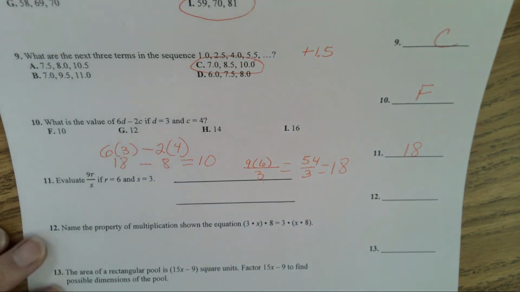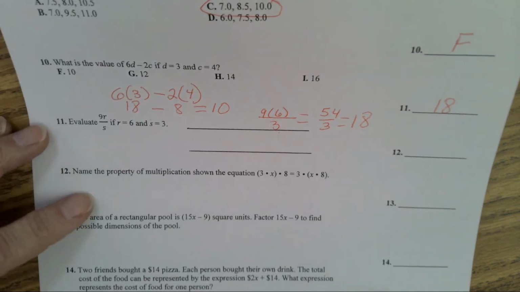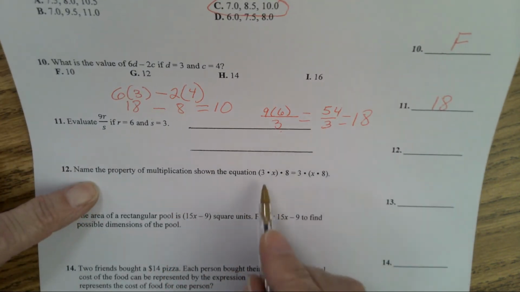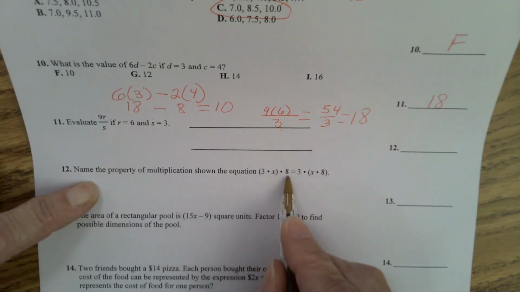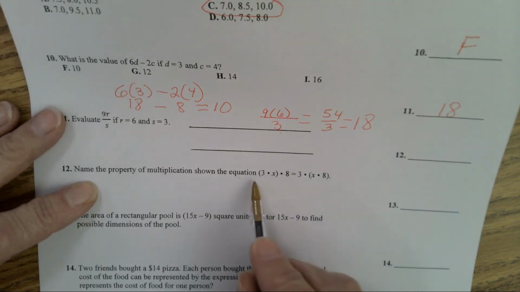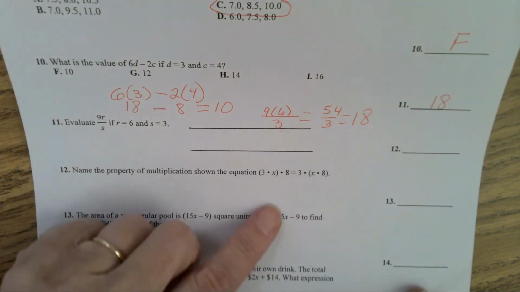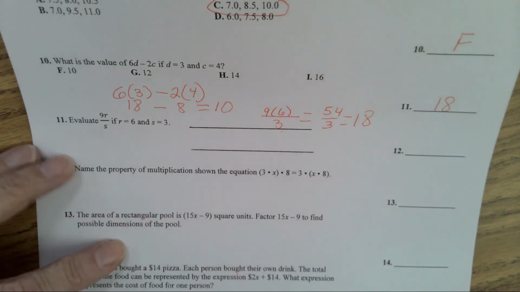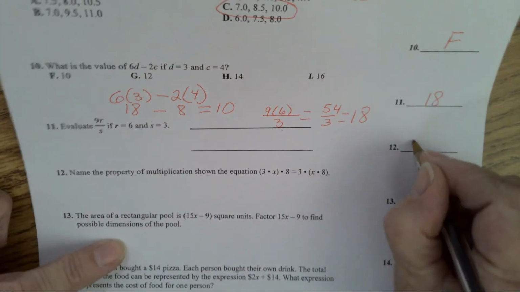Now we have to identify properties. It says name the property of multiplication shown. 3 times 8. It's not going to be the commutative property because they are still all in the same spot. Here the parentheses move. That would be the associative property of multiplication.